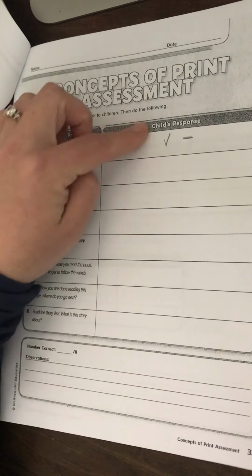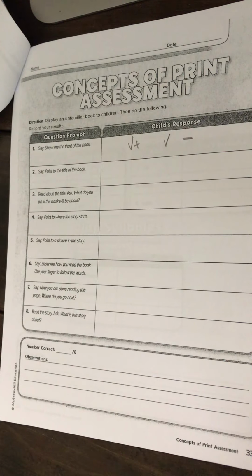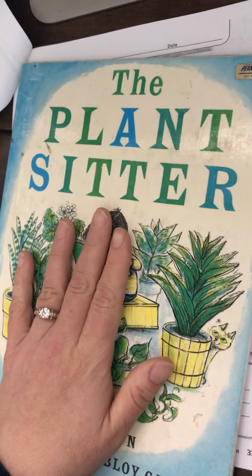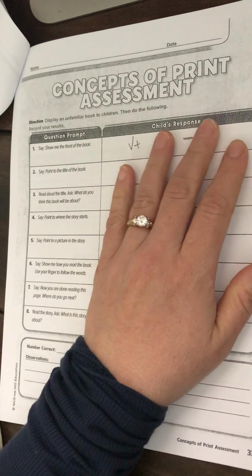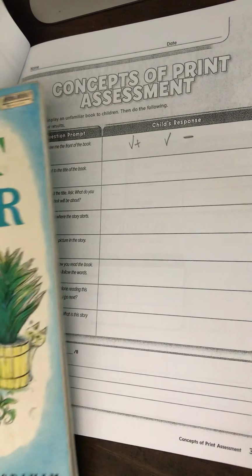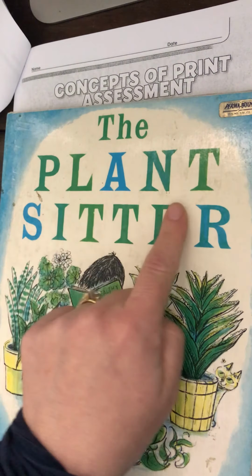Usually the children aren't seeing this. I'm doing this and they're just holding a book. So I'll give them a book and I'll say, show me the front of the book. And then they just show you the front. And then because I don't want them to see what I'm writing down, I don't want them to get uncomfortable with that. And then I say, point to the title of the book. And, you know, so the goal would be for them to find the title and just point to it.